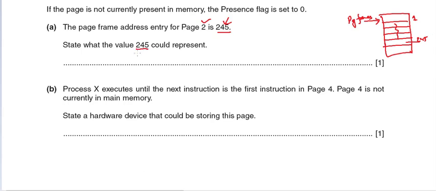Starting from the top of the RAM, this is page frame number 1. So 245 means the 245th page frame from the start of the RAM.